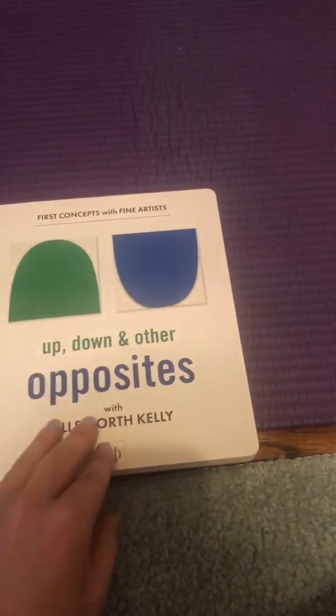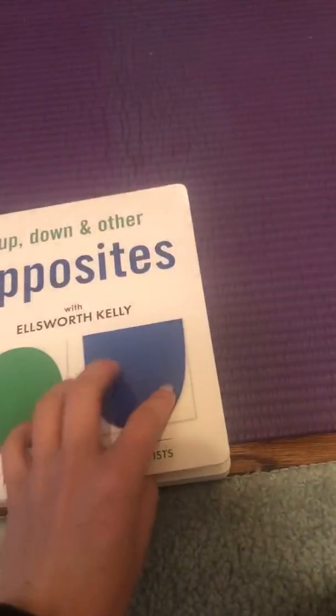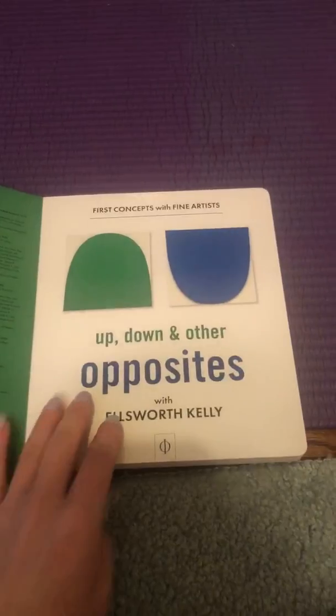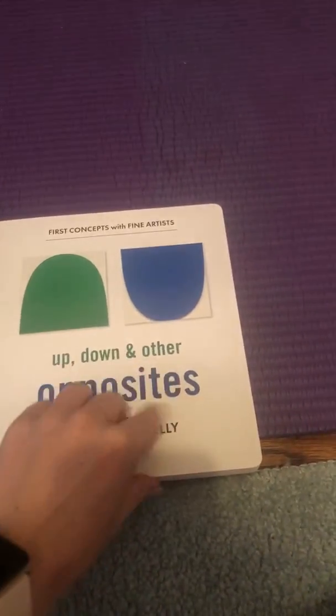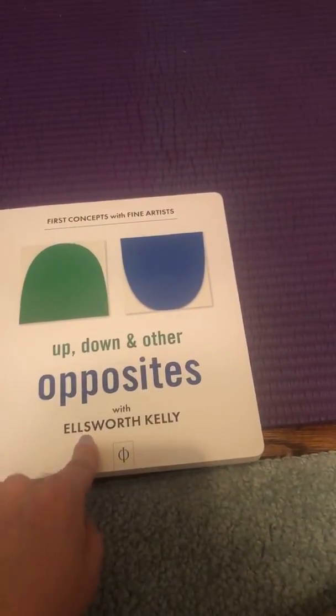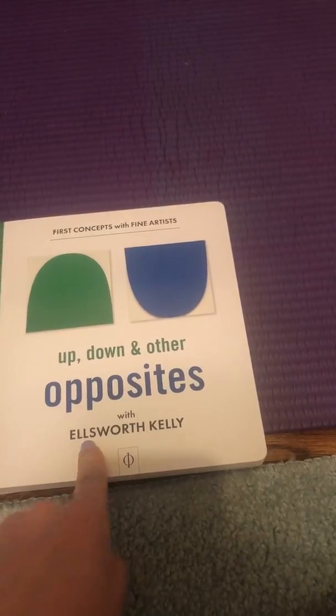This is our title page. This is our cover, the first page, and this is our title page. That is another page that says the title's name with the author. Our author who writes the book is Ellsworth Kelly.